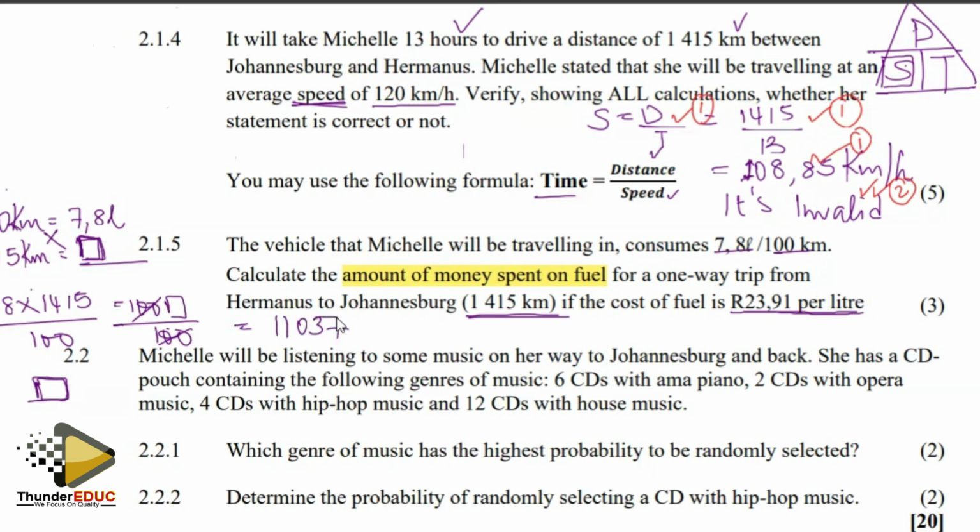These are not yet kilometers, not yet liters. So we divide it through by 100, and we have it as 110.37. So these are the number of liters now that we need, but each liter costs that much.